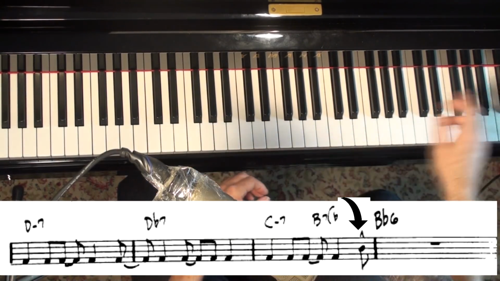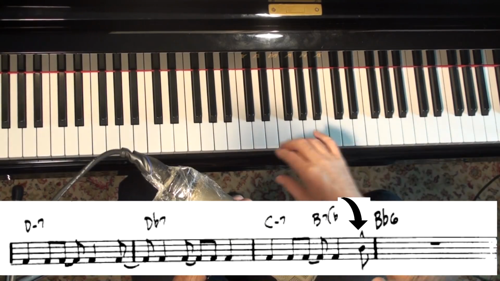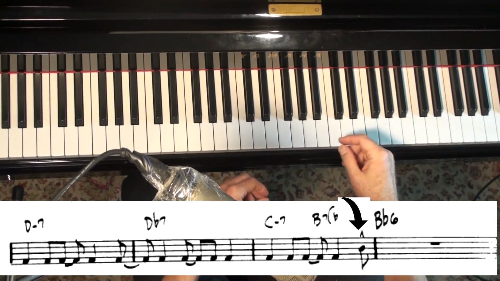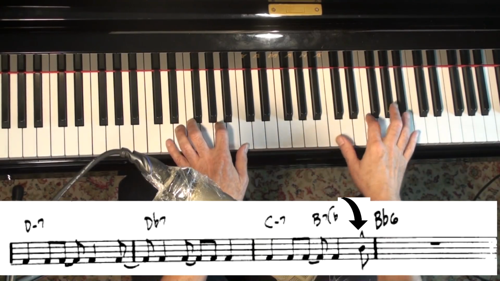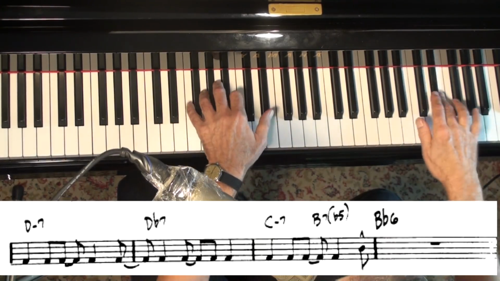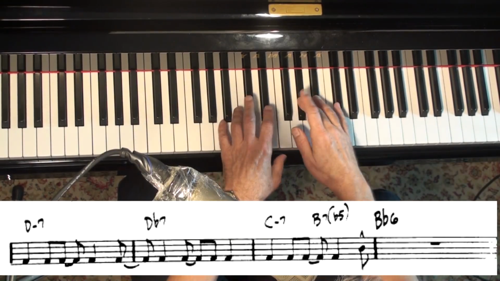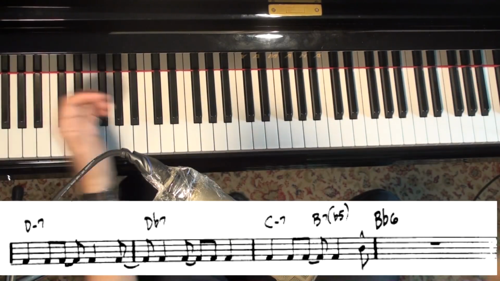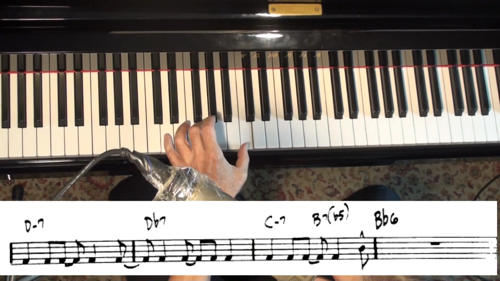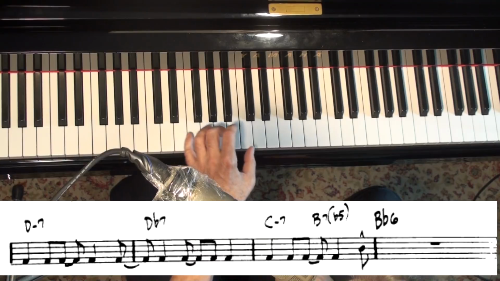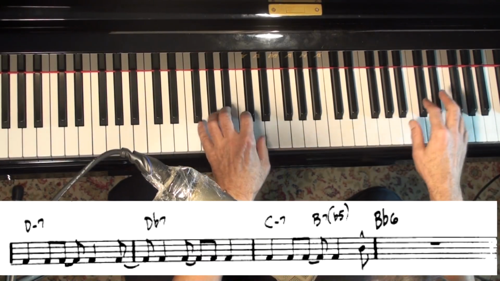And the farther you go, the farther you wander, the harder it will probably be to get to that B flat. So I'm going to wander real far now. I'm going to go like this, this, this, this, and that. All right, that's what I want to do, but I can't seem to do it.